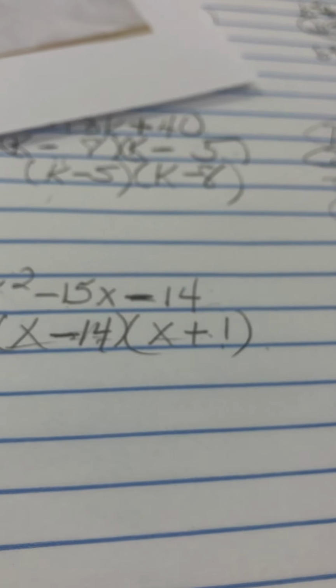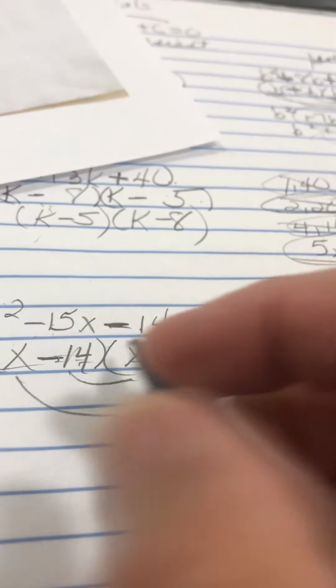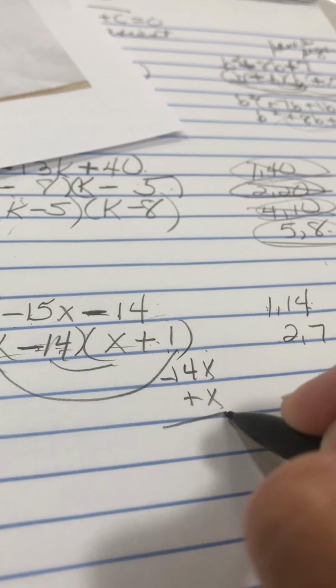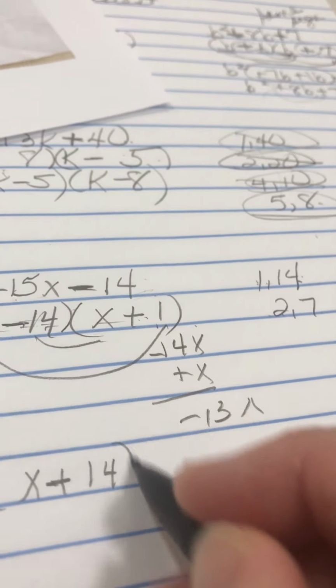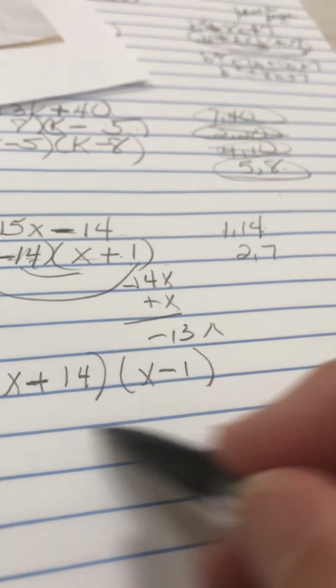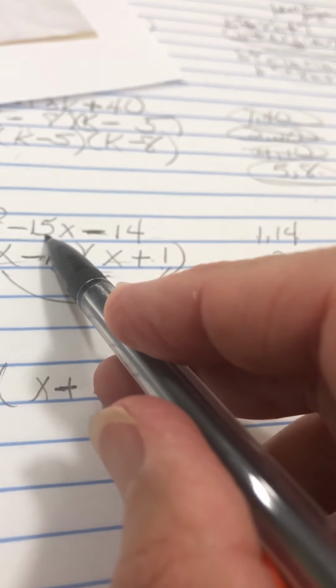Doesn't matter if I do that, because that'll give me negative 14 and plus 1x, which will give me negative 13x. Or if I did it this way, that won't work either. That'll give me positive 13x when I FOIL it. So I'm not getting the 15.